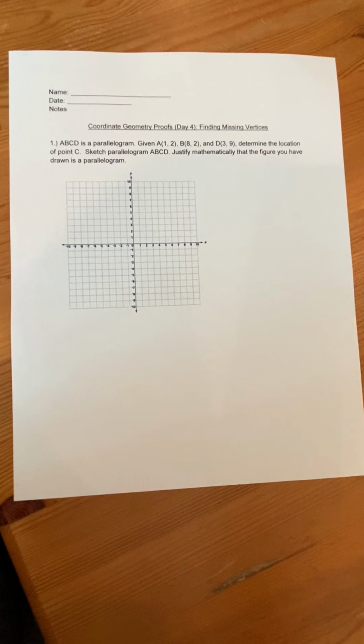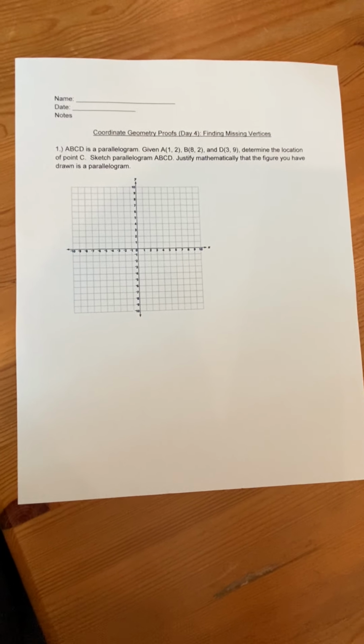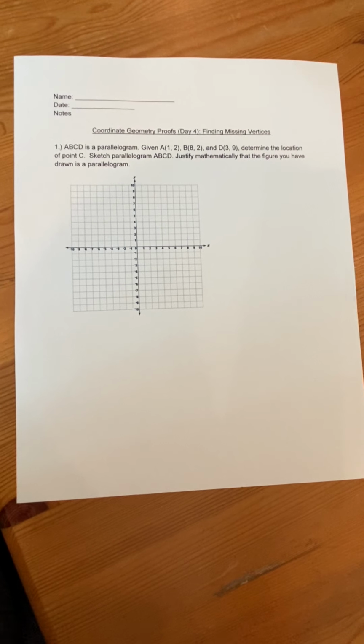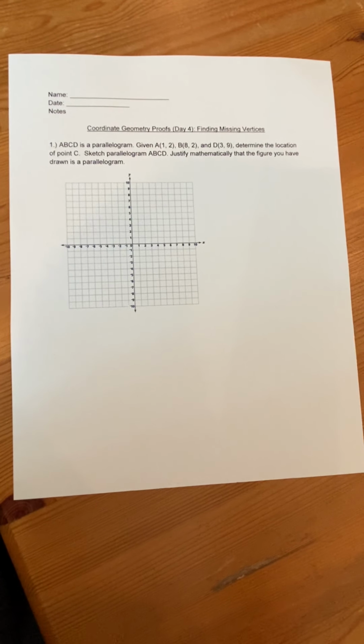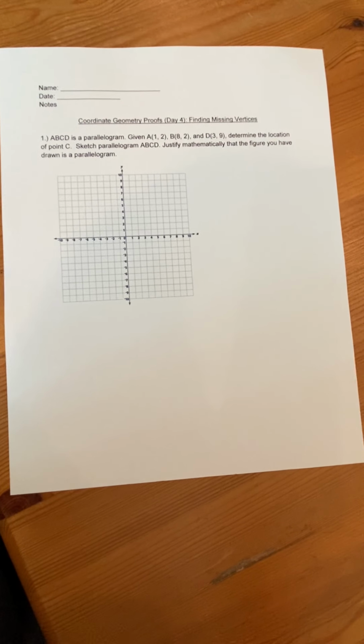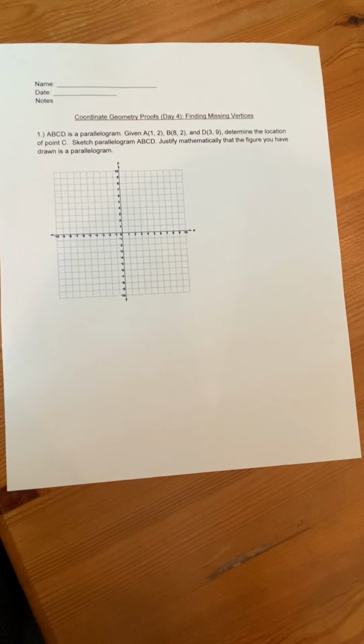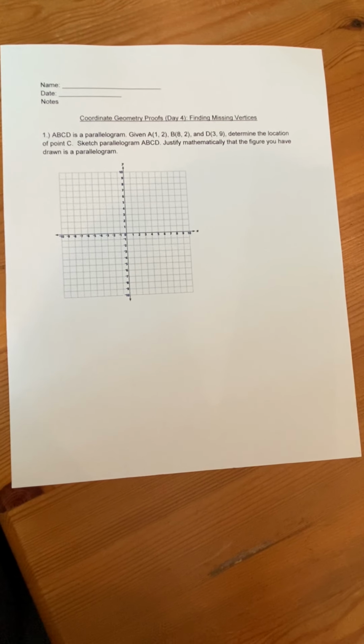So this is our fourth and final day of coordinate geometry formulas. In fact, it is also the last day of Mod 4. So after this, you are going to have a quiz to do. And then we're going to get started on our next and last module, Mod 5.